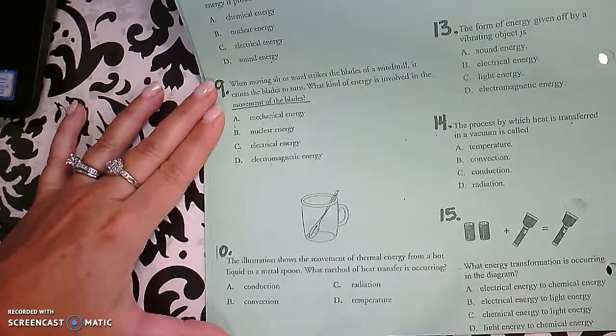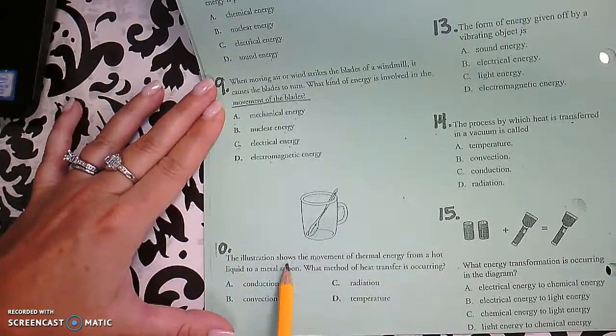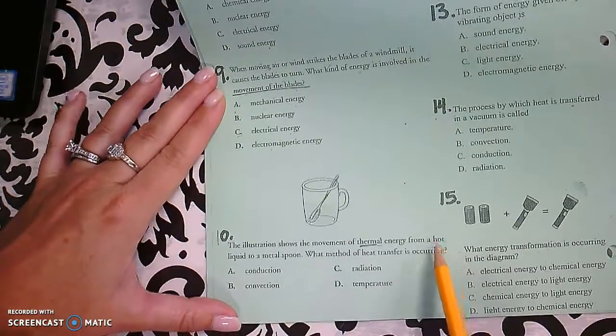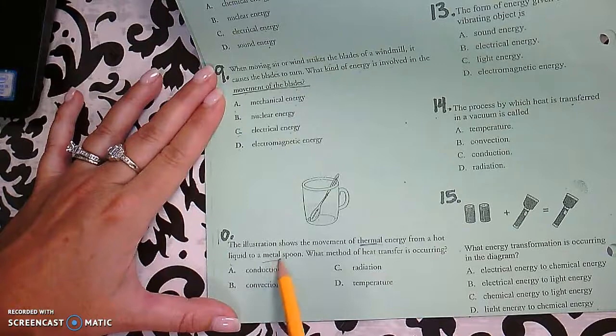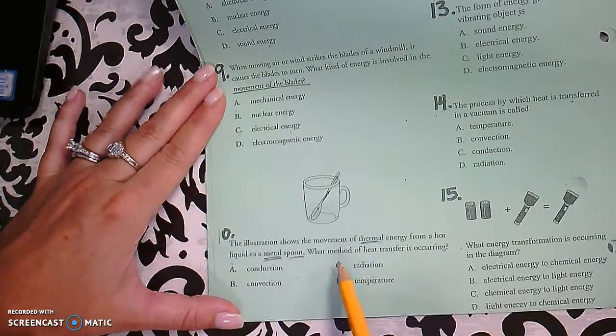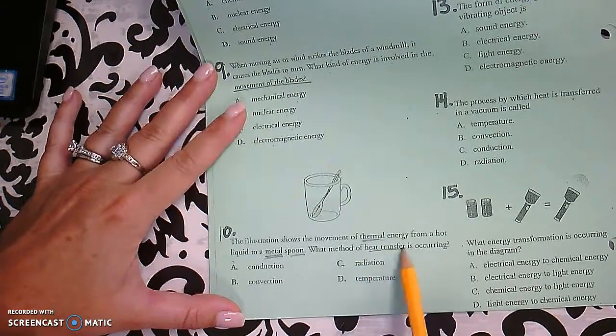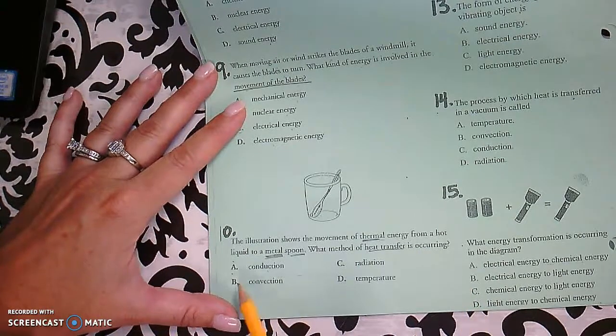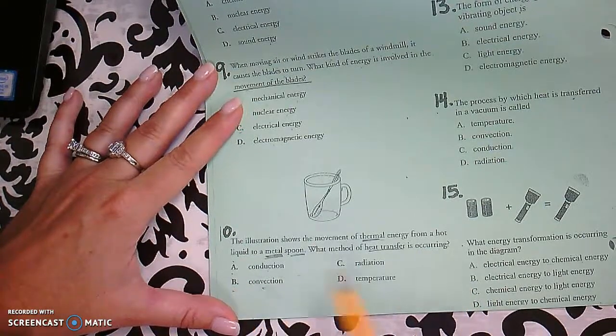Number 10, the illustration shows the movement of thermal energy from a hot liquid to a metal spoon. What method of heat transfer is occurring? A, conduction, B, convection, C, radiation, or D, temperature?